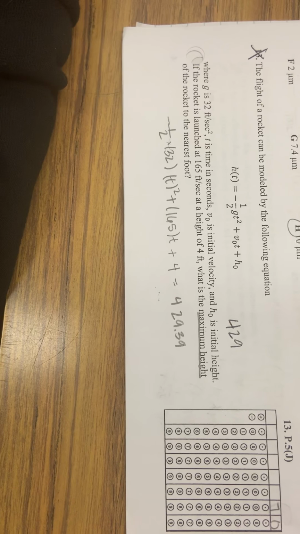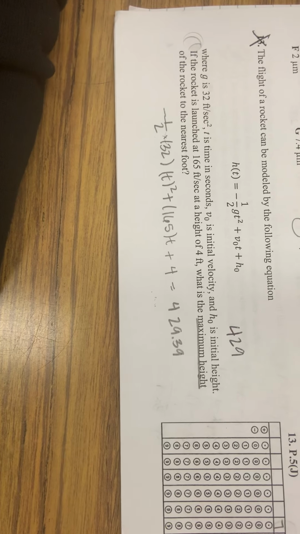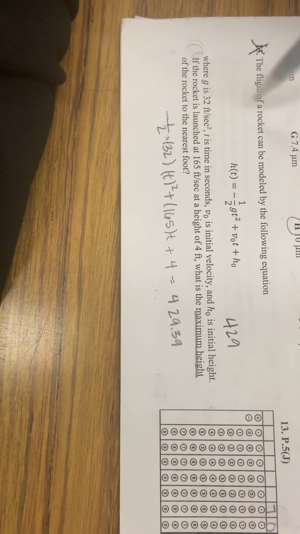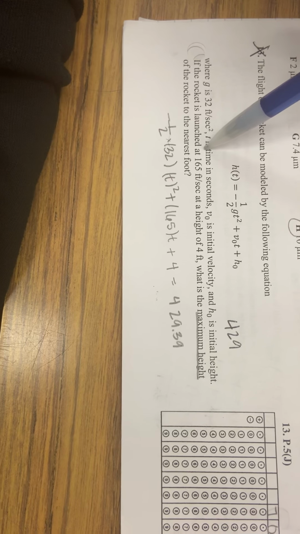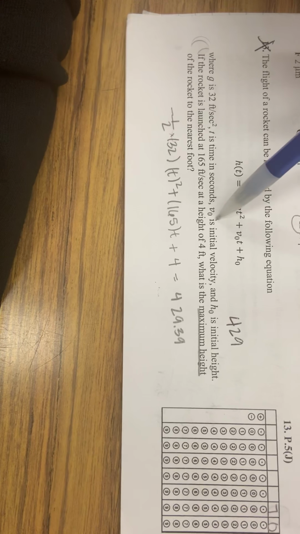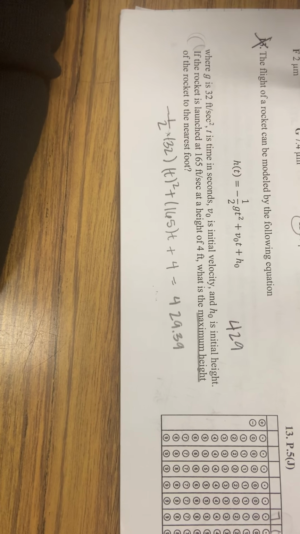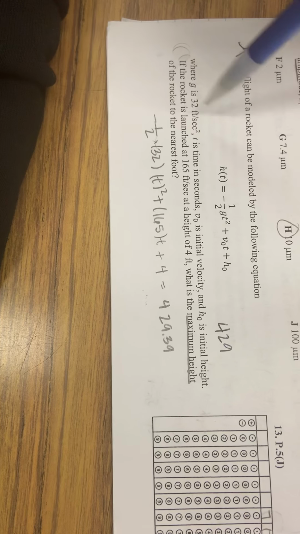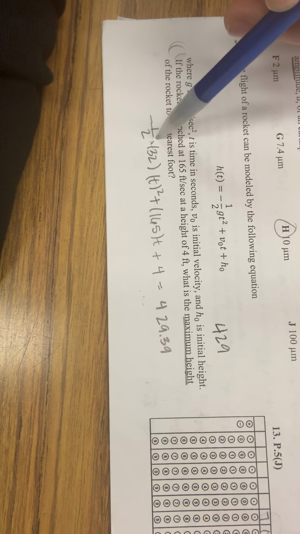We are given the numbers to replace the variables, so you can go ahead and plug the numbers into the equation. 32 goes in for g, 165 goes in for initial velocity, and 4 feet goes in for initial height. Once you've got that, you can go over to your calculator, new document, graph, plug in the equation, and make sure you add a multiplication sign before 32.